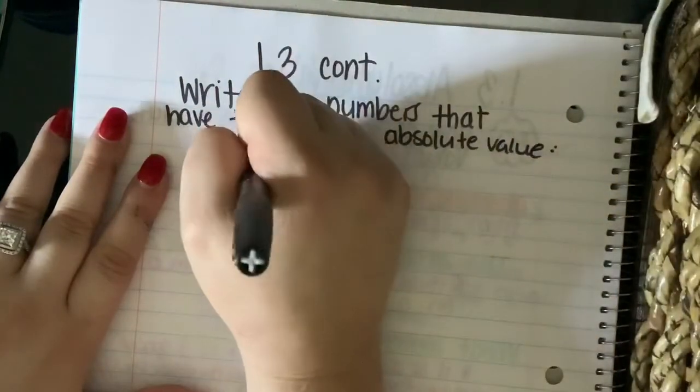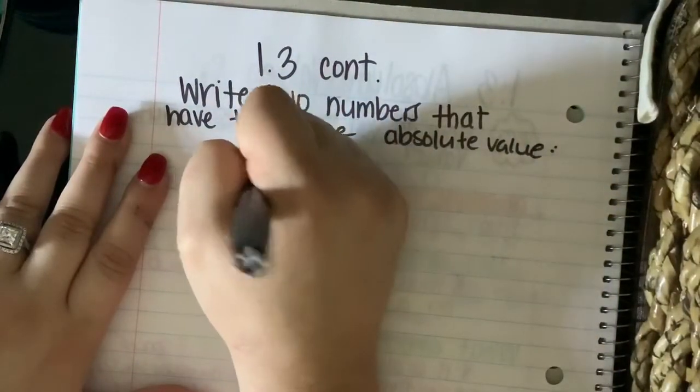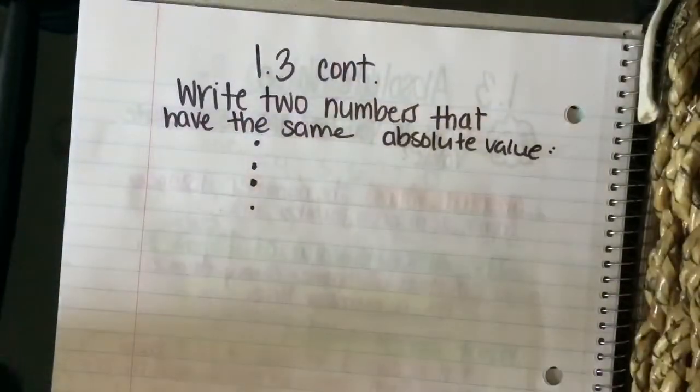All right, and you go ahead and do 3. I will give you 1 example first, so you should have 4 written down total.